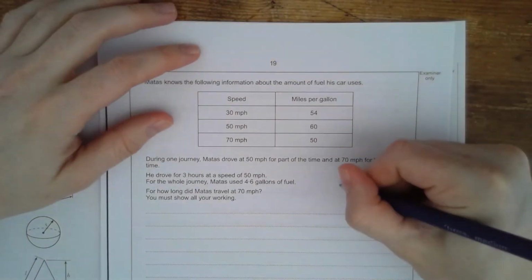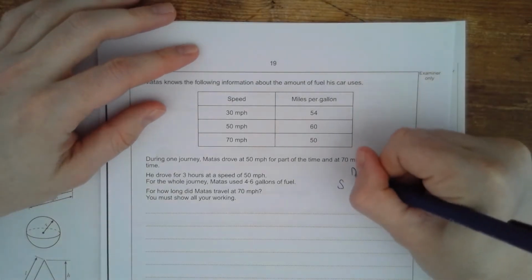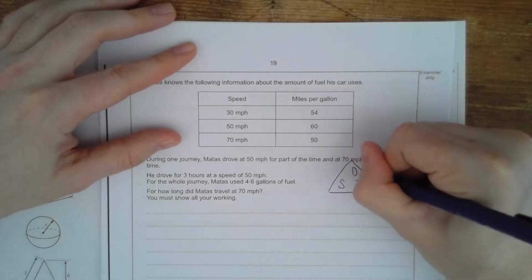The first thing I can see is that this is a speed, distance, time question. So speed is equal to the distance divided by the time. So you might be used to drawing in this triangle.